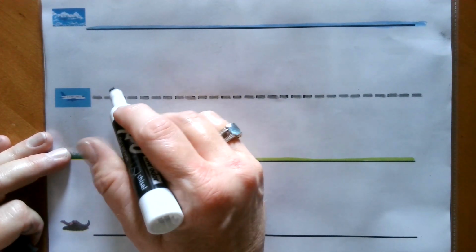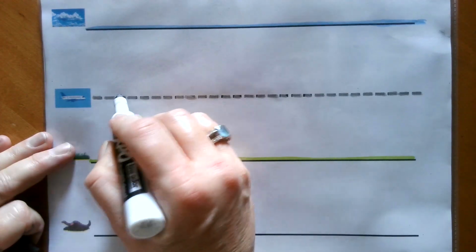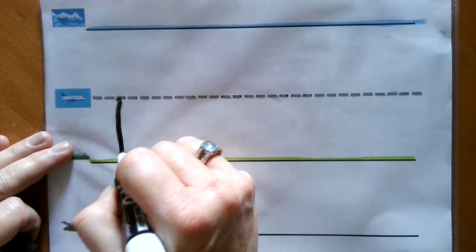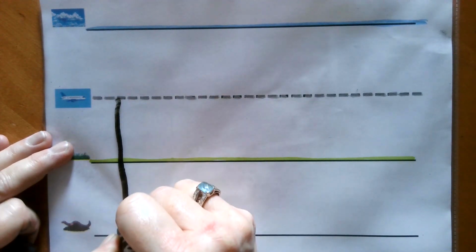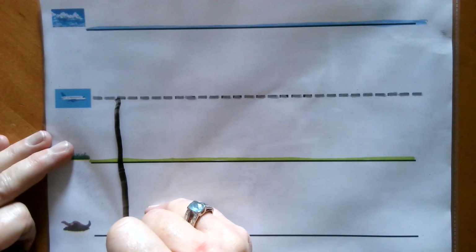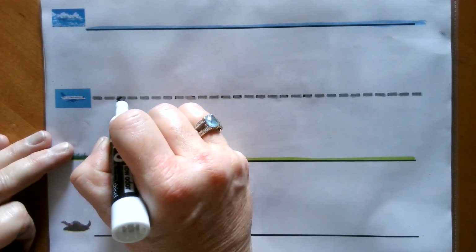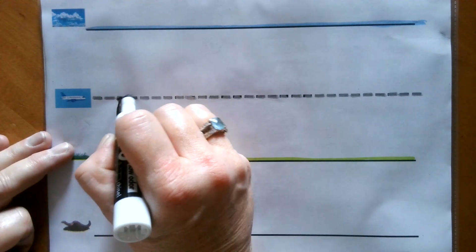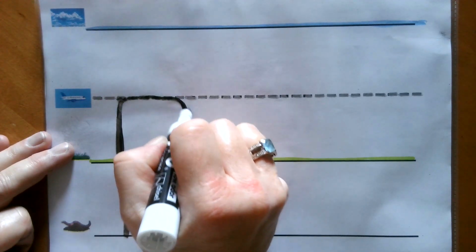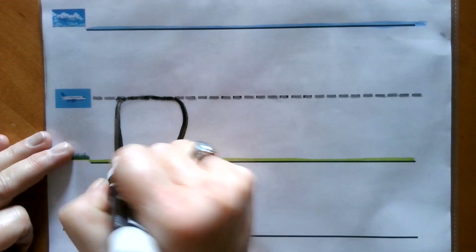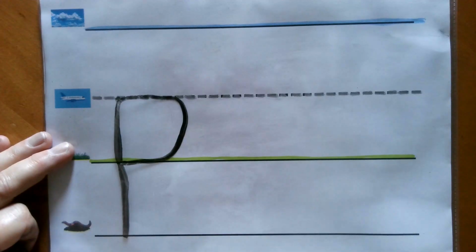But when I'm writing a P, I'm going to make sure I go to the plain line. I'm going to go all the way down to that worm line, and it's going to bounce off the worm line. So make sure we touch the worm line, and then we're going to bounce right back up. And then I have to scratch my back, scratch my back, scratch my belly. So I'm going to go around, scratch my back, come around, scratch my belly. P, pan, p.